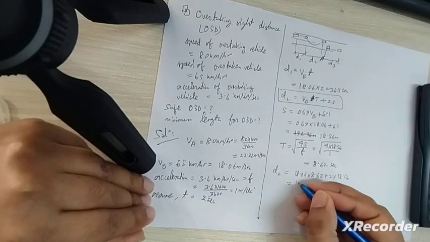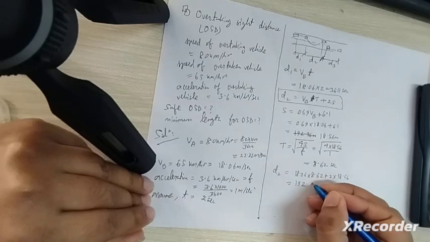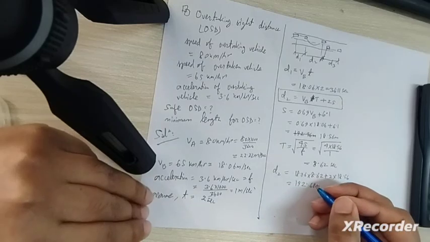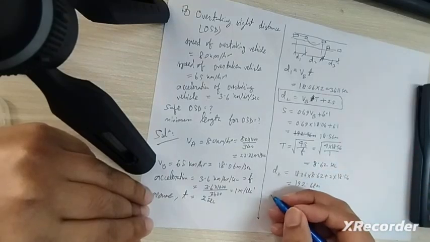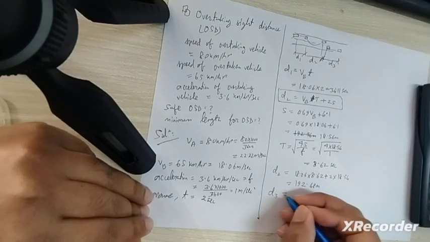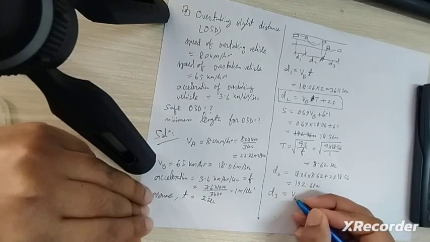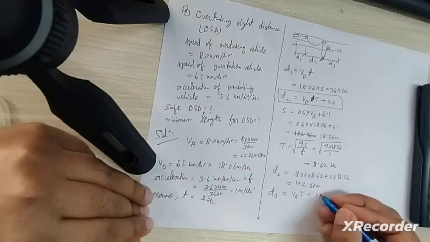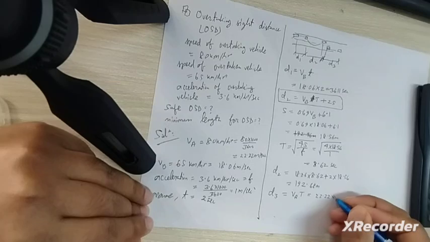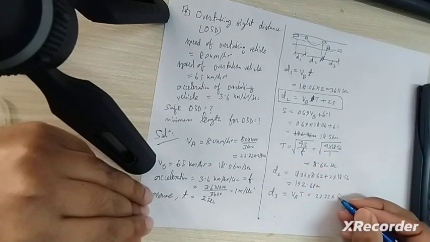This value will give us 192.62 meter. So we have already calculated the D1 and D2 distances, and the last one is D3. This D3 is VA into T. The value of VA we have already calculated is 22.2, into capital T, already calculated as 8.62.